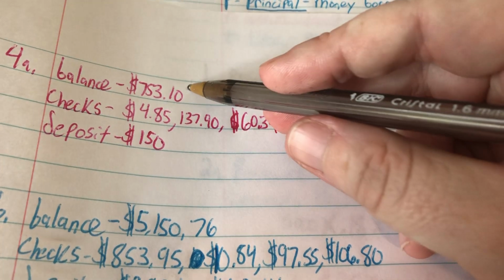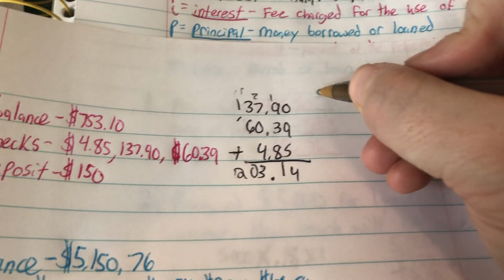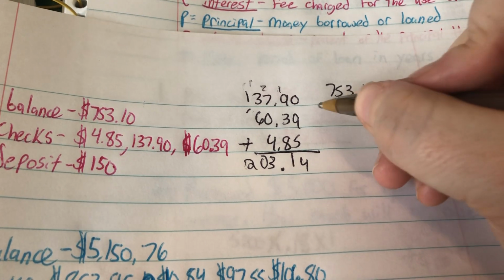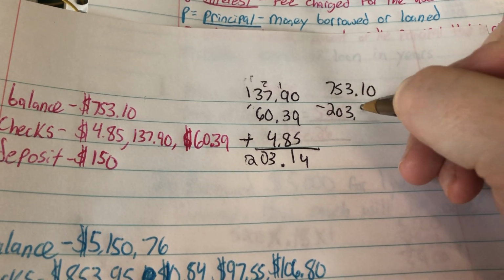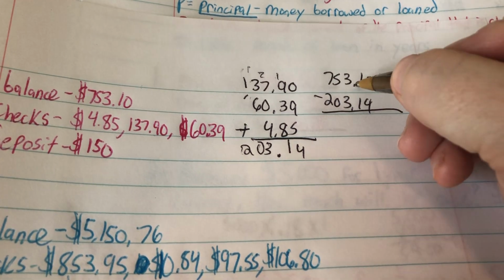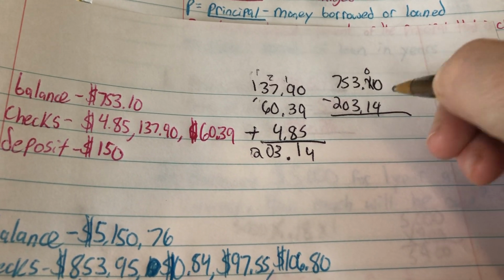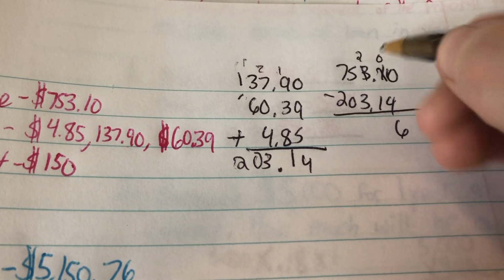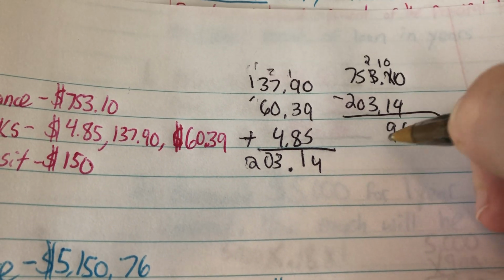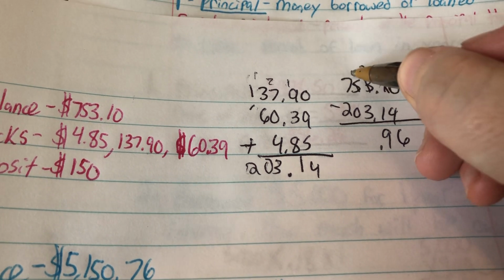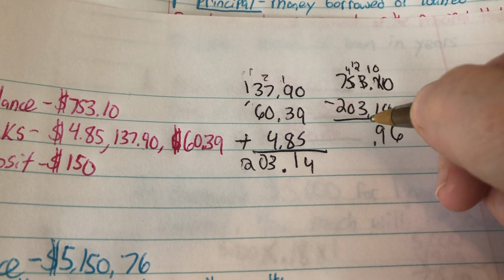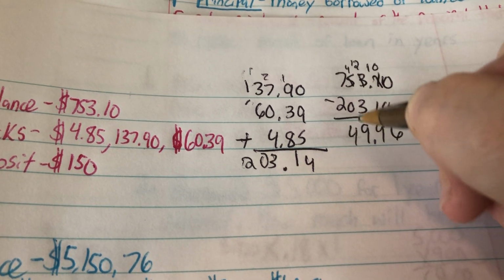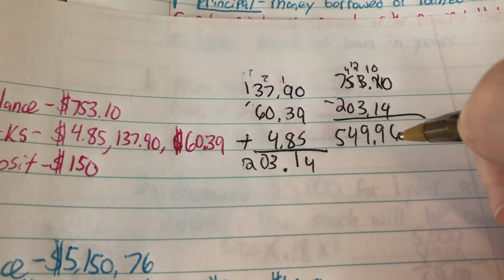So then we subtract the amount of checks from the balance. So 753.10 minus 203.14. Make that a 0, make that a 10, 10 minus 4 is 6. Borrow again, make that a 2, make that a 10, 10 minus 1 is 9. Borrow again, make that a 4, make that a 12. 12 minus 3 is 9. 4 minus 0 is 4. 7 minus 2 is 5.